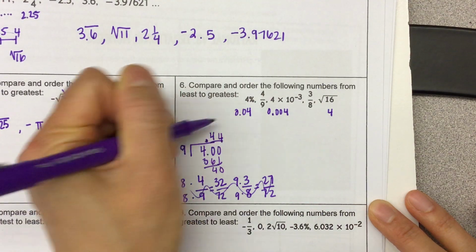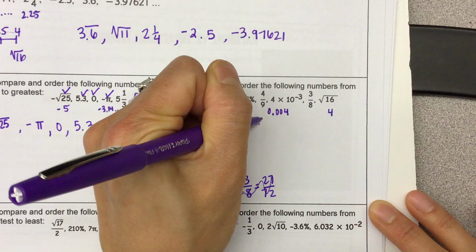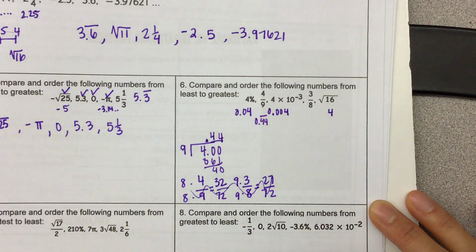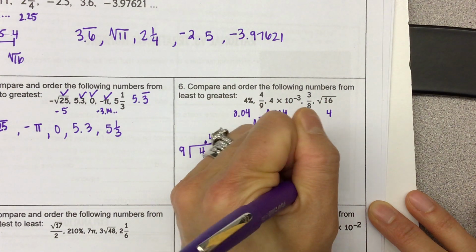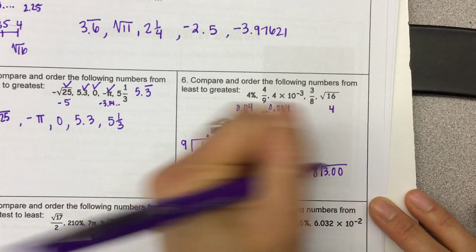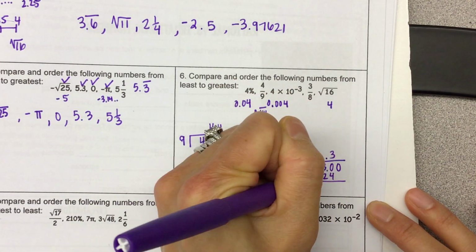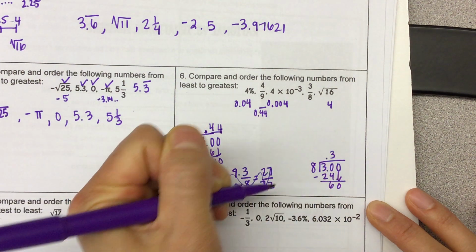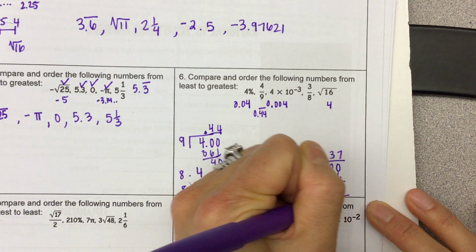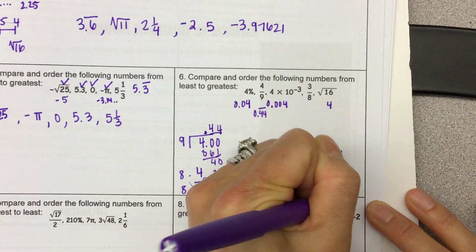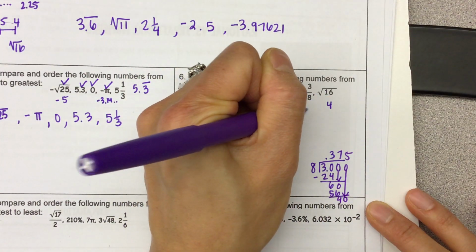Oh, this is going to be repeating. So this number is 0.4 repeating. And then 3/8 goes in 3 times, minus goes in 7 times. Bring another 0 down. Okay, this one is 0.375.